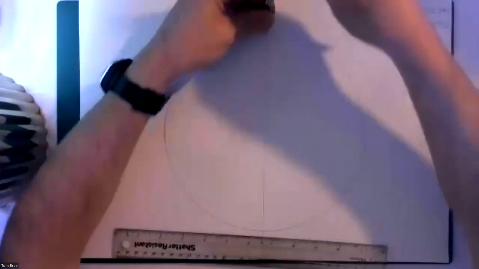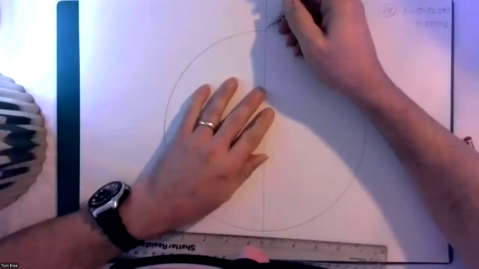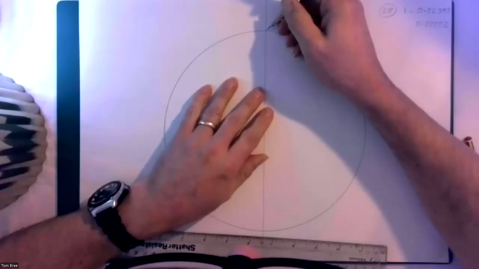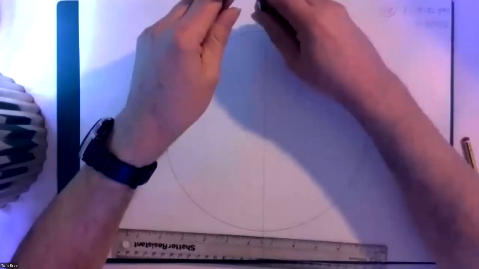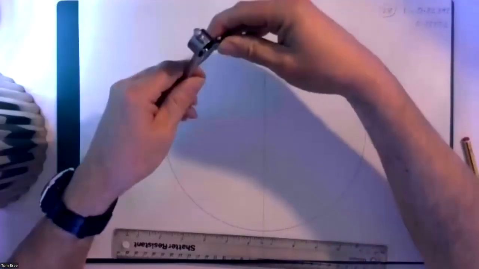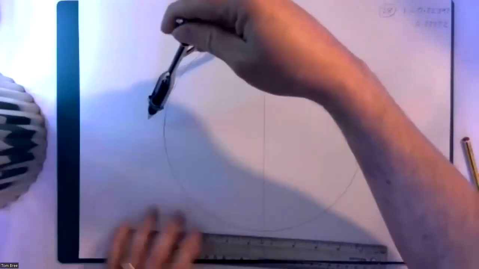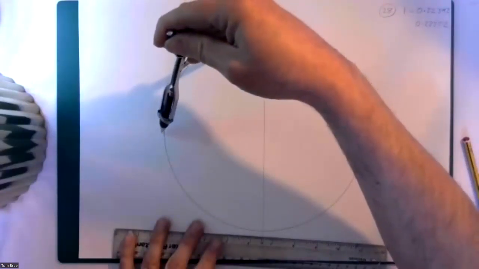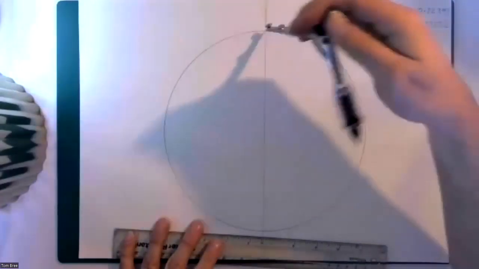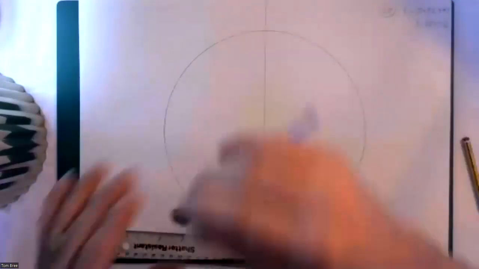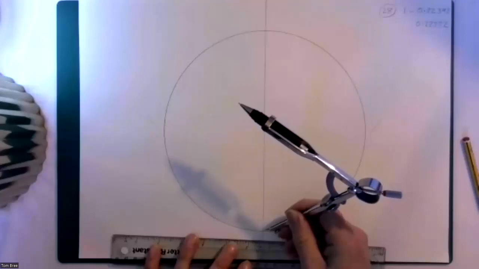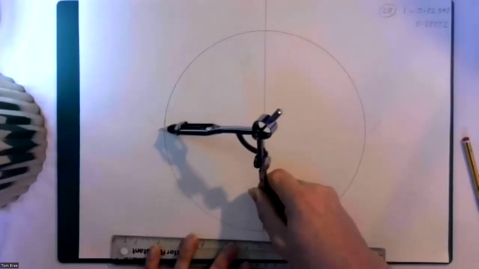In fact, no, sorry, I've changed my mind. I'm actually going to open up the compasses to a slightly bigger measure like this. That depends on how big your compasses go. What I'm trying to do is to keep the bisector crosses outside of the circle.